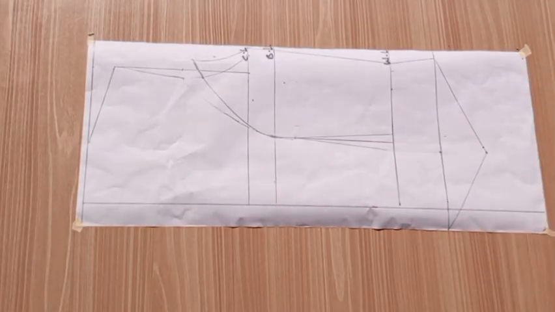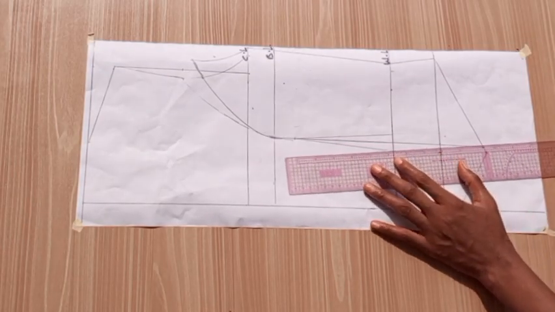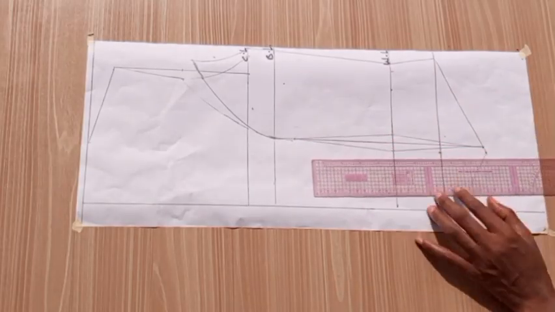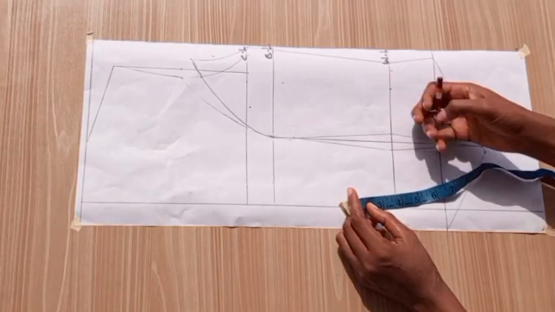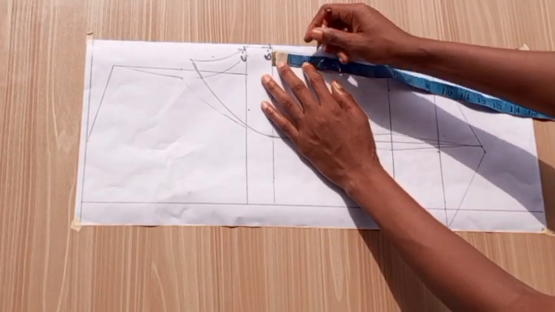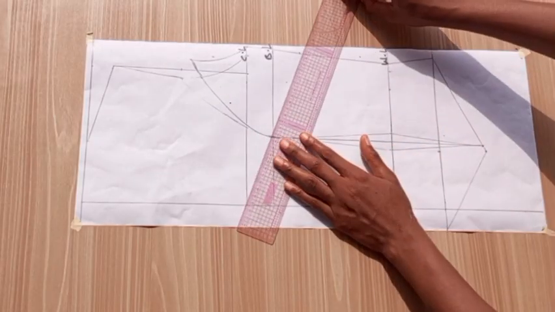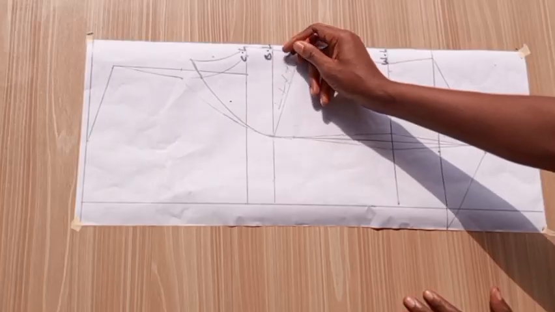So I'm going to mark my nipple to nipple measurement here too, and I will extend the dart leg all the way to that point. So the next thing is to mark the bust dart. To mark your bust dart, this is the difference you have from your shoulder to your waist in front and back, and mine is 1.5 inches. I'll come down by that 1.5 inches from the bust line and connect it back to the bust line this way. So we're going to be cutting this out.